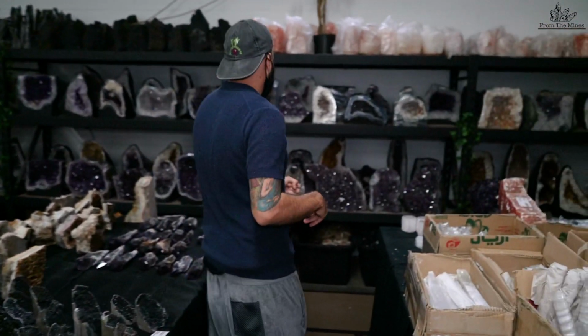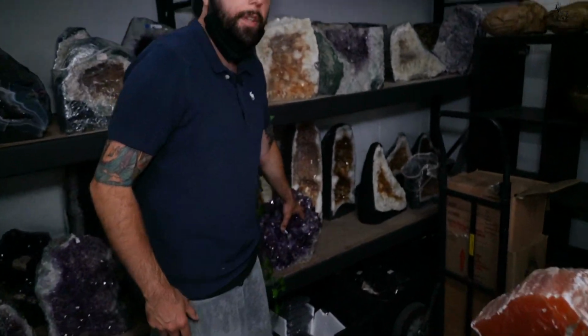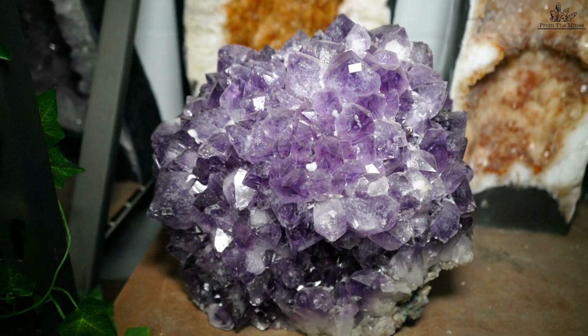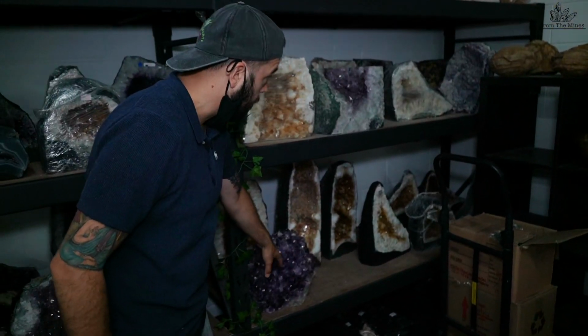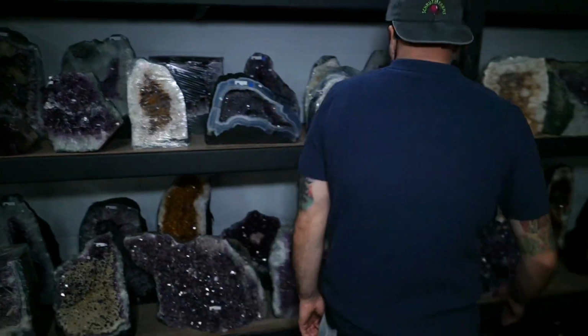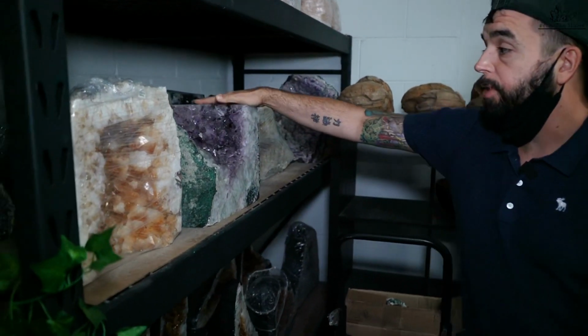But I do have some bigger pieces. Like this is what you would consider like an A grade amethyst. Color is really good, formation is really good, there's not a lot of damage to the piece. So this is more of your A grade kind of piece. Where I would consider something like this right here, like C grade. So I would sell this piece pretty cheap.